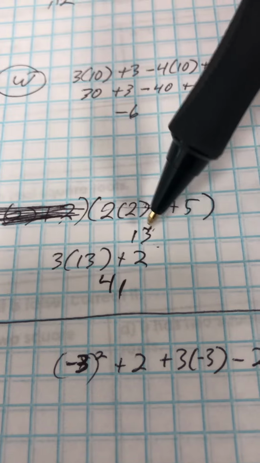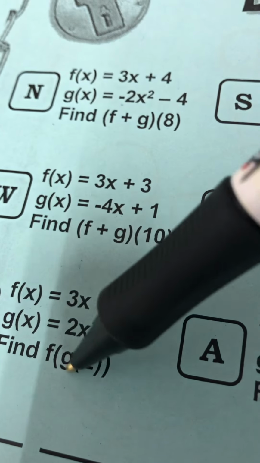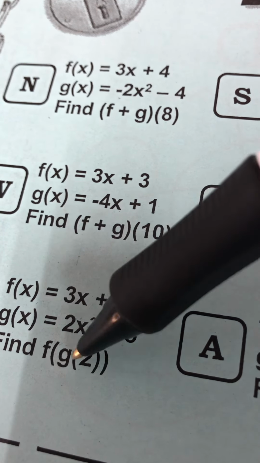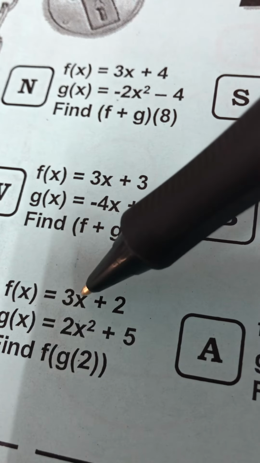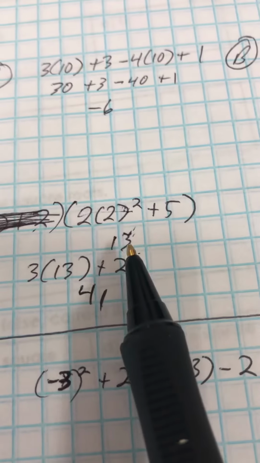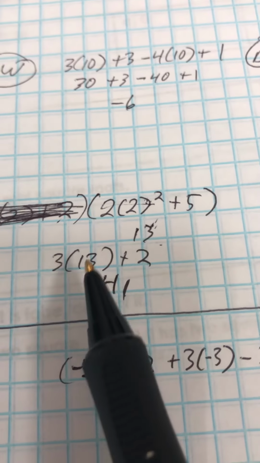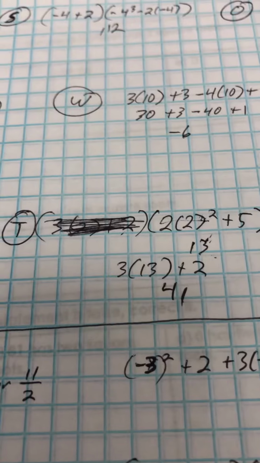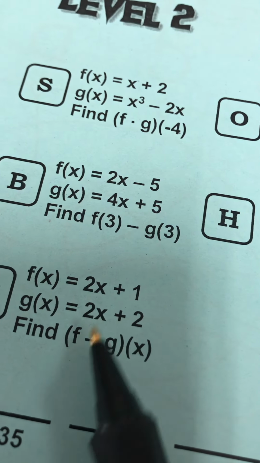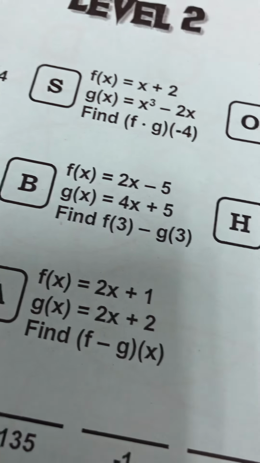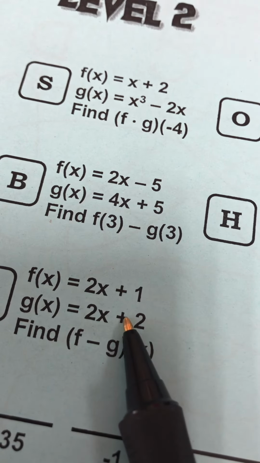Now, what this all means is that you figure out the value of g of x when x equals 2, and that value becomes what you plug in for x in the f of x problem. So the g of x ended up becoming 13, and so 13 becomes the x in the f of x function. And so you end up with 41. That's what that whole thing for T meant. And A should be simple too, just beware when you subtract that g, it changes. So you're going to have minus 2x and minus 2.